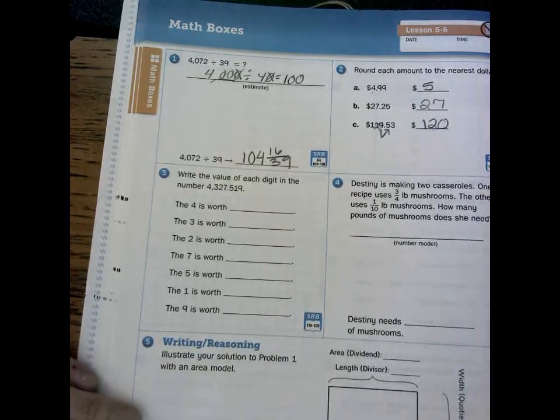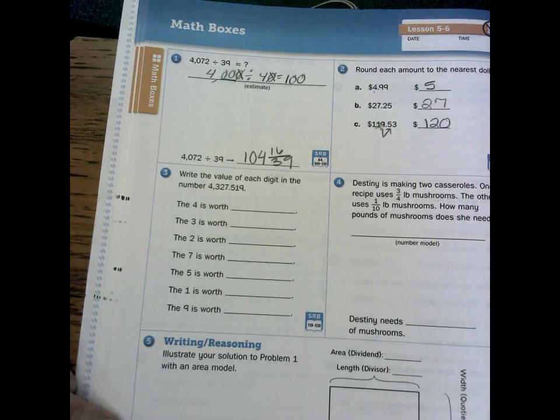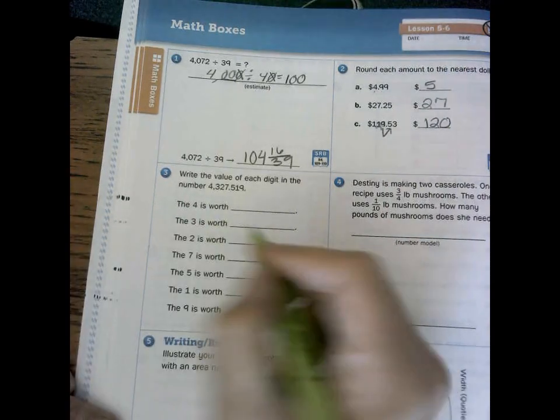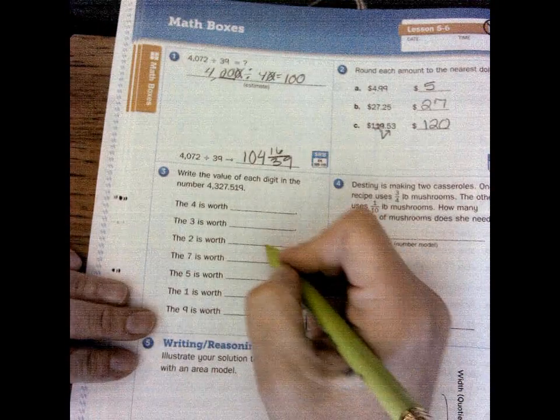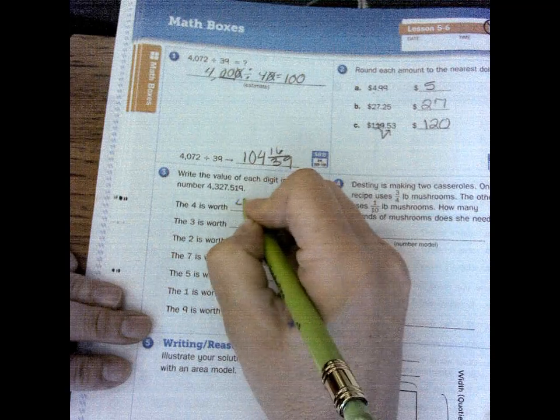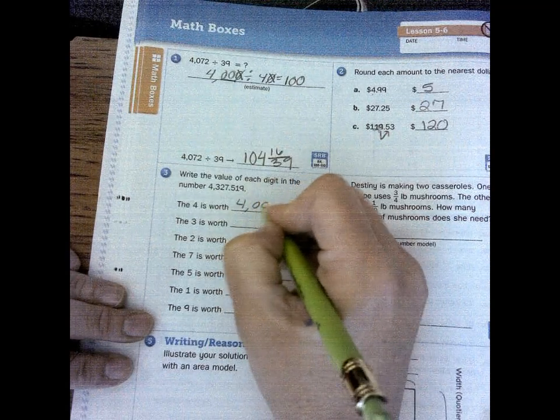Write the value of each digit in the number 4,327 and 519 thousandths. So what is the value? Well, the 4 is in the thousands place, so it's worth 4,000.